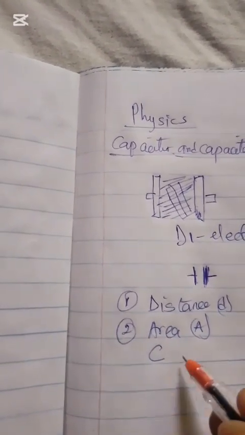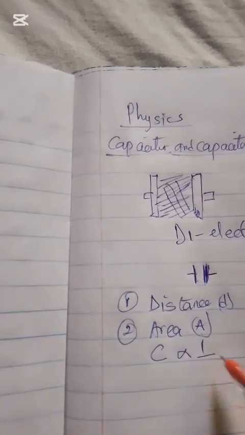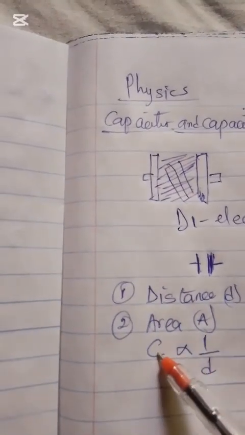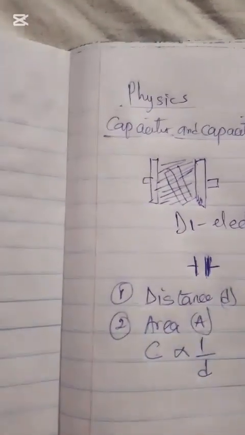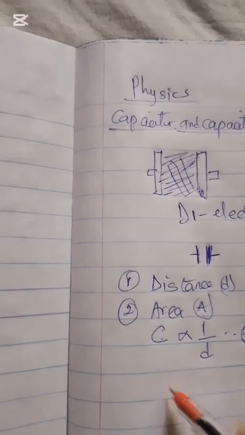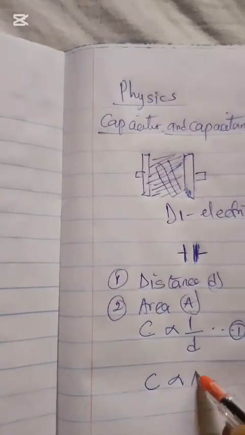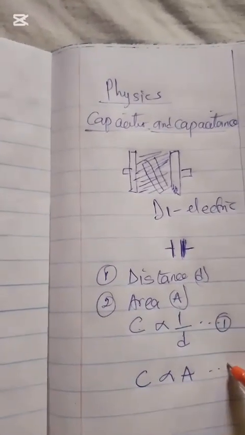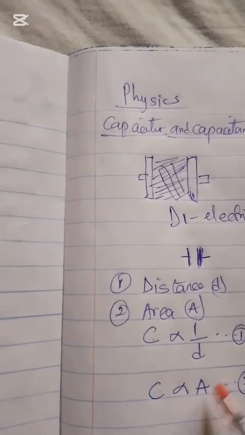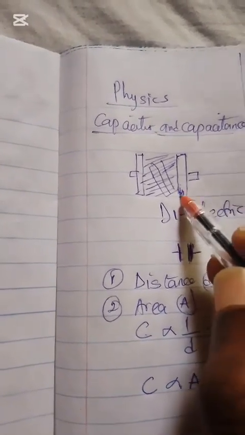How does distance affect the capacitance? You can say that capacitance is inversely proportional to distance. What does that mean? The more the capacitance, the lesser the distance between the plates, and vice versa. You can call this equation 1. Then capacitance is directly proportional to the area of the plates. You can call this equation 2. What does that mean? The more the area, the thicker the plate, the more the charge it can store.